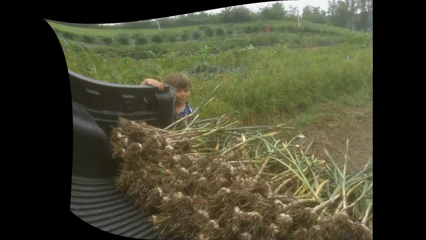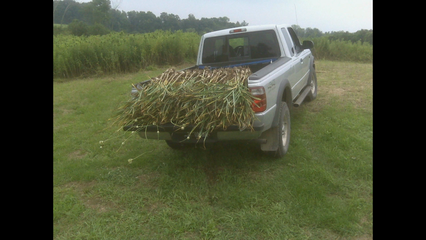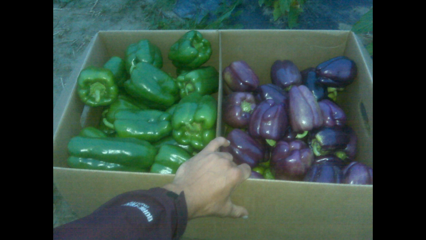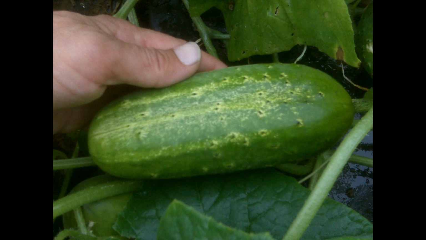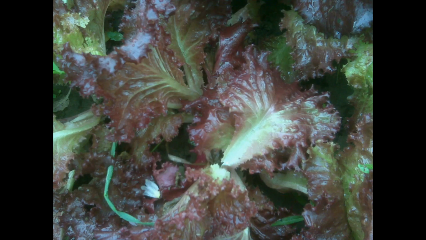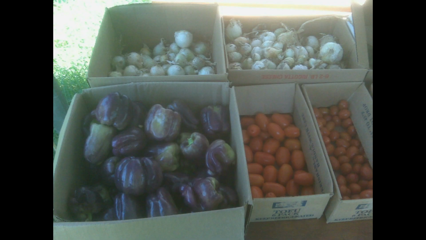That's my son Jeremy with garlic, helping me harvest garlic in, I think that was 2009. That's a truckload of garlic going out. And that's some varied basil, sweet varied basil or something like that. And those are peppers, Emerald Giant on the left, and some type of purple pepper, I forget, from Baker Creek on the right. And there's a cucumber there. And another cucumber, two different types. One's like a pickling and one's like 78 and 55 or whatever average. There's a Lola Rosa lettuce, a bunch of different tomatoes and garlic and peppers.